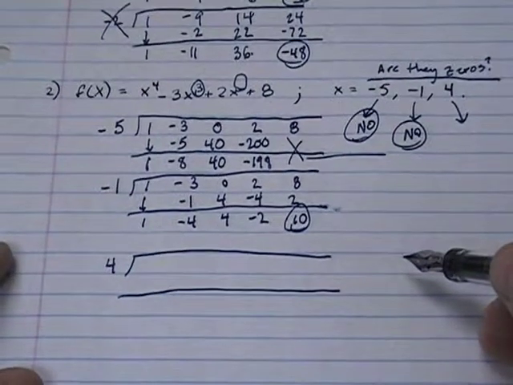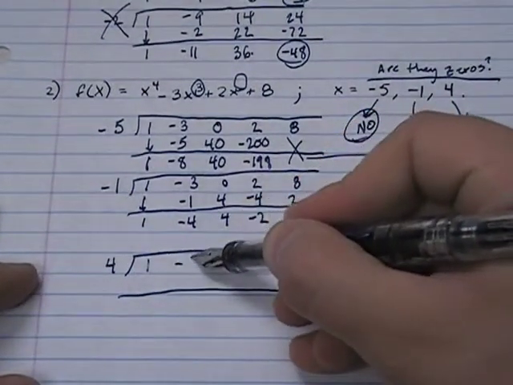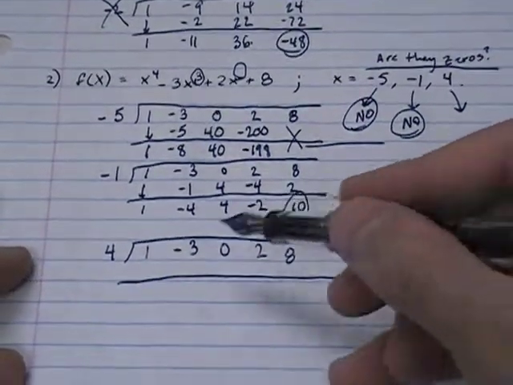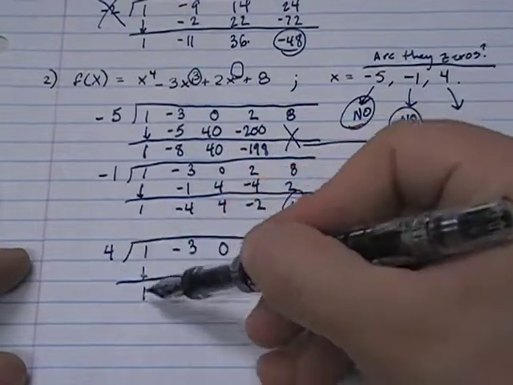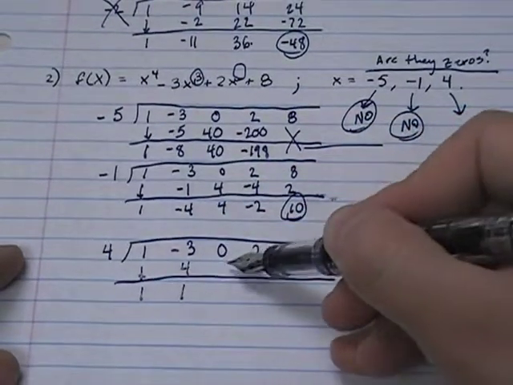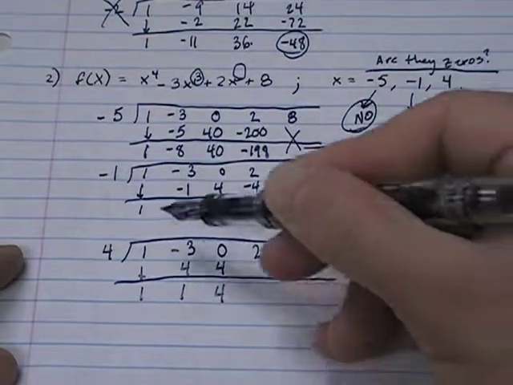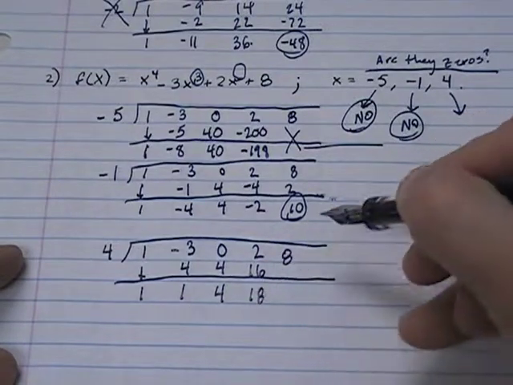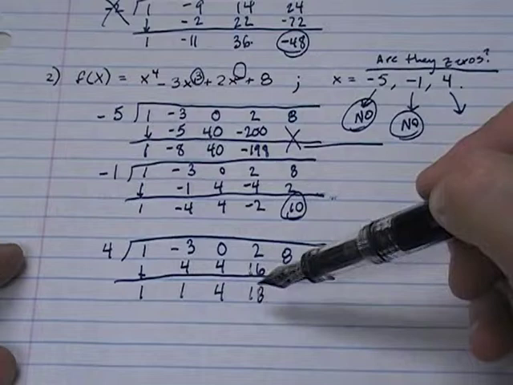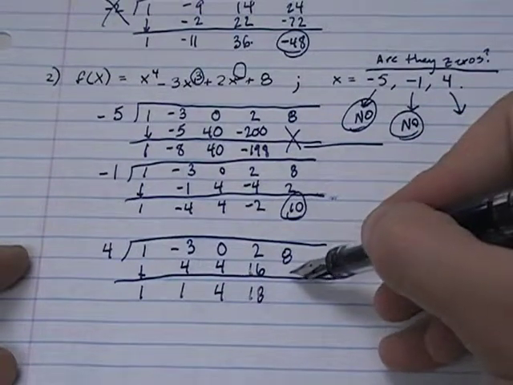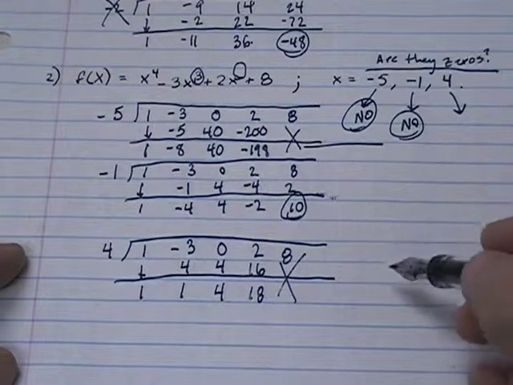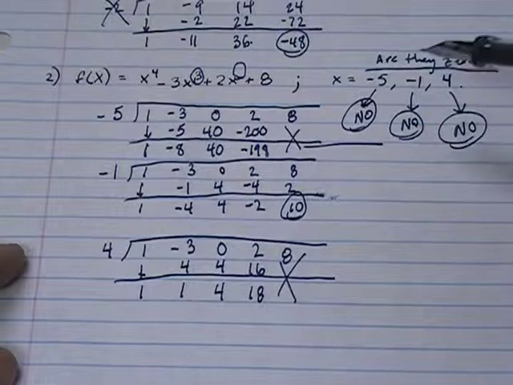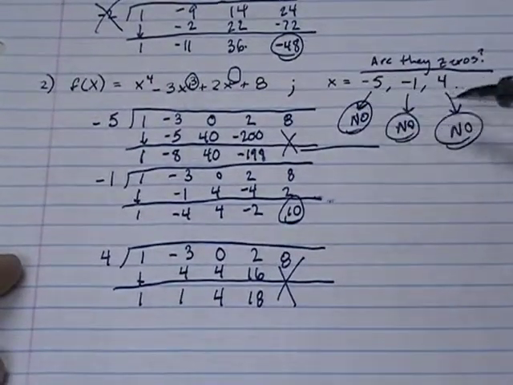How about positive 4? Well, let's give it a try. So our coefficients are 1, negative 3, 0, 2, and 8. And so I copy the first one. We get 1. 4 times 1 is 4. Add those up, you get 1. That gives me 4. Add those up, you get 4. 4 times 4 gives me 16. 16 plus 2 gives me 18. And then, of course, 4 times 18. Is 4 times 18 going to give me negative 8? The answer is no. So are these numbers zeros to that polynomial? The answer is no, no, and no.